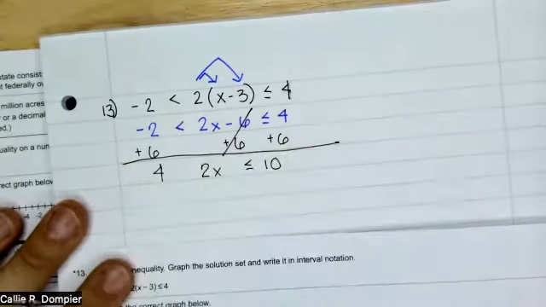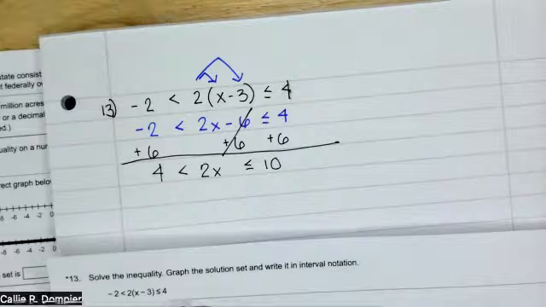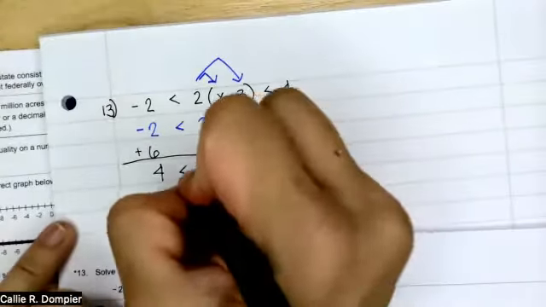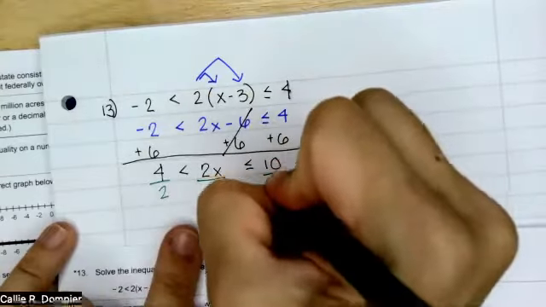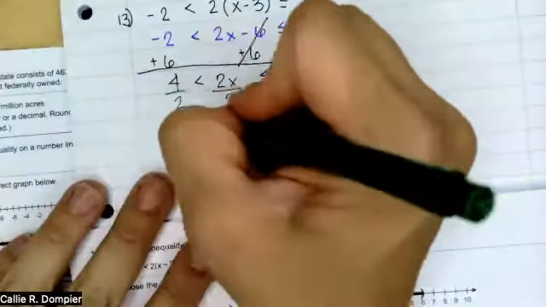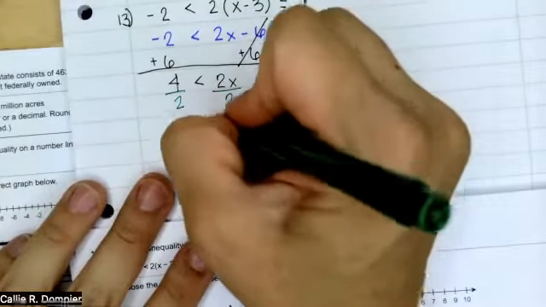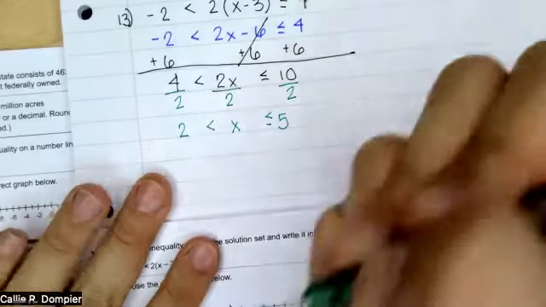Good. Now we still just want x alone in the middle. So we're going to divide by 2, divide by 2, divide by 2. 4 divided by 2 is 2. 2x divided by 2 is x. 10 divided by 2 is 5.